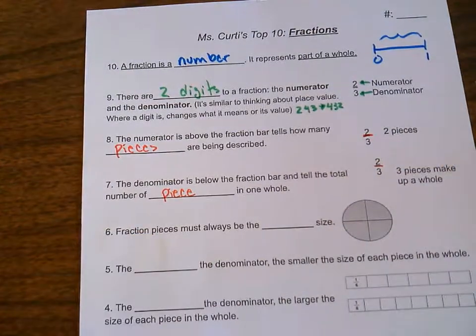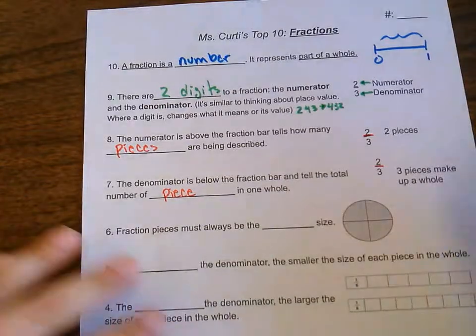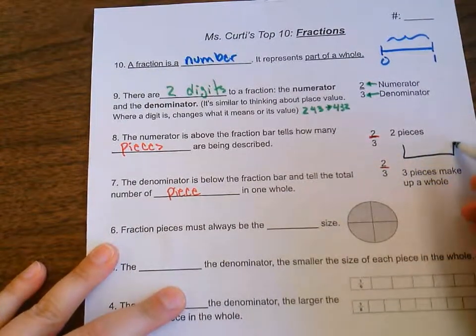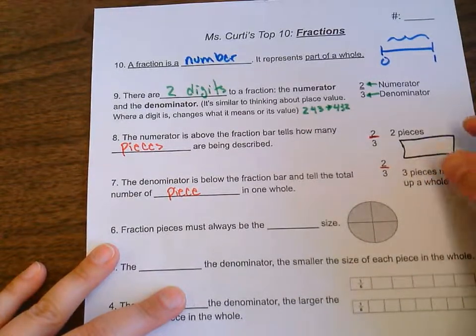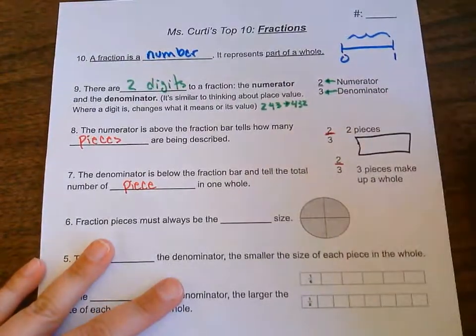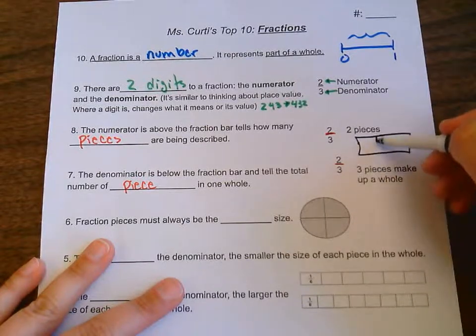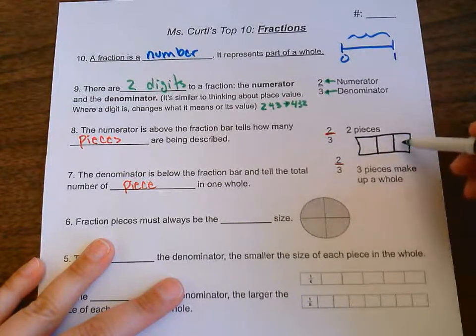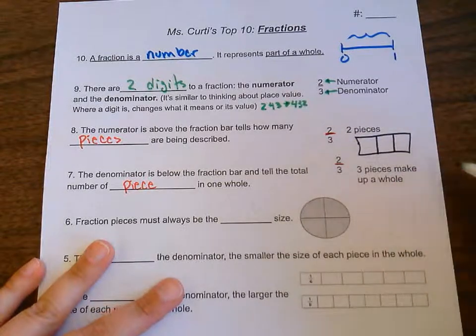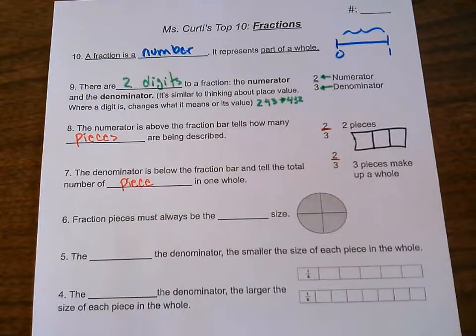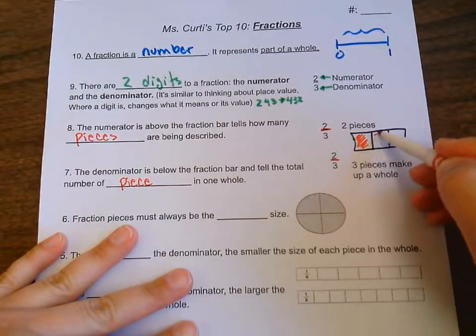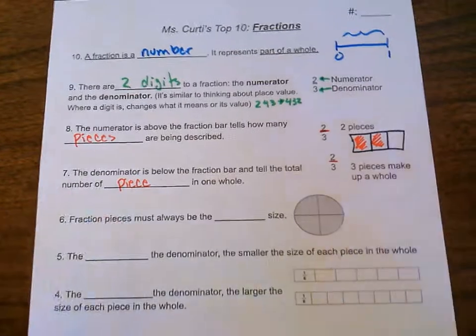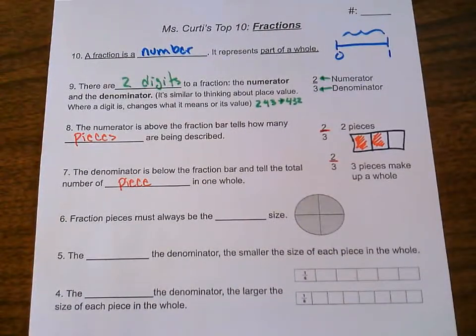So let's draw what 2/3 would look like based on the meaning of our numerator and our denominator. So I'm just going to draw a rectangle, and that's going to represent my one whole. That's one whole piece. So now I want to break up my piece into 3 pieces. And then I have 1, 2, 3 pieces. So that is what my denominator represents. And then 2 pieces are being described, or 2 pieces are being discussed. And I'm going to shade in those 2 pieces. So there's what 2/3 would look like.